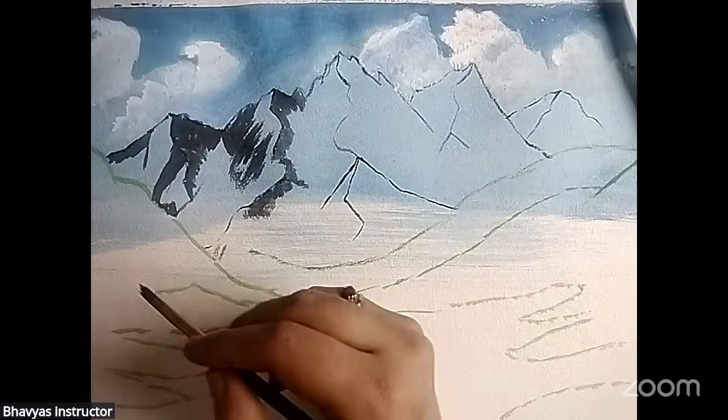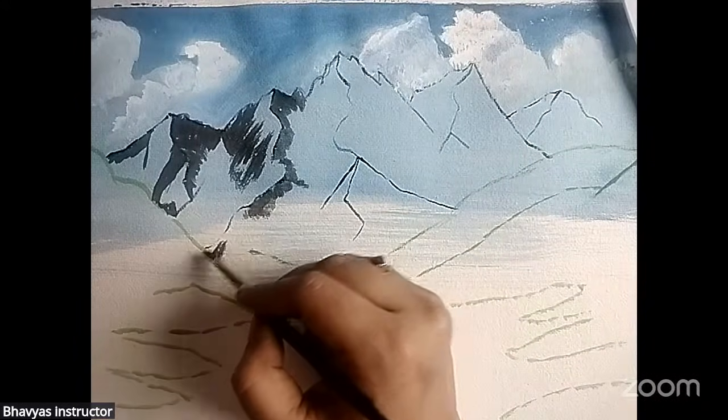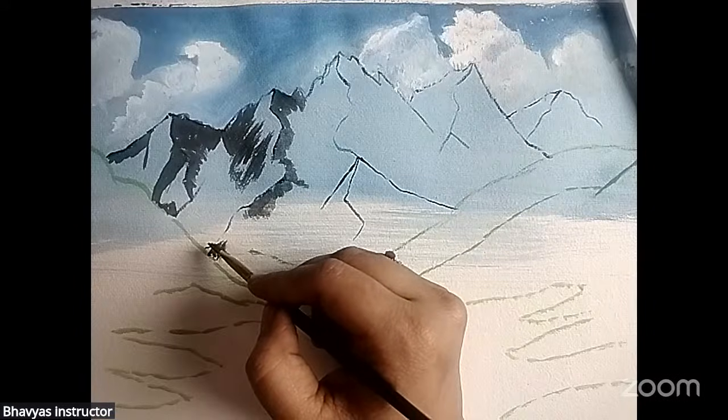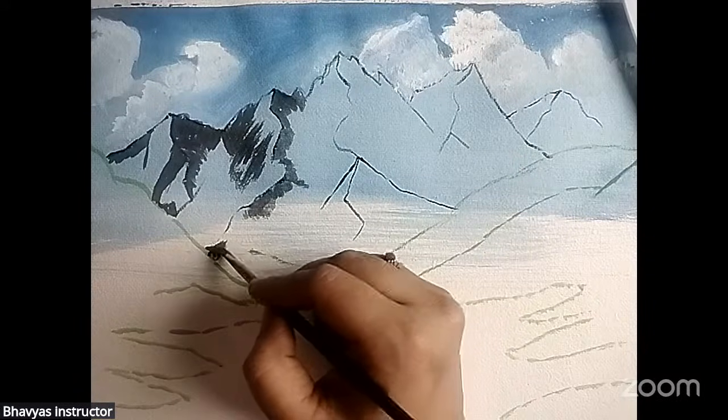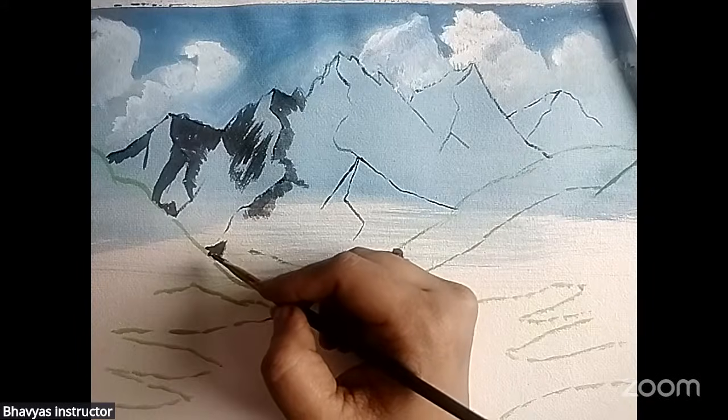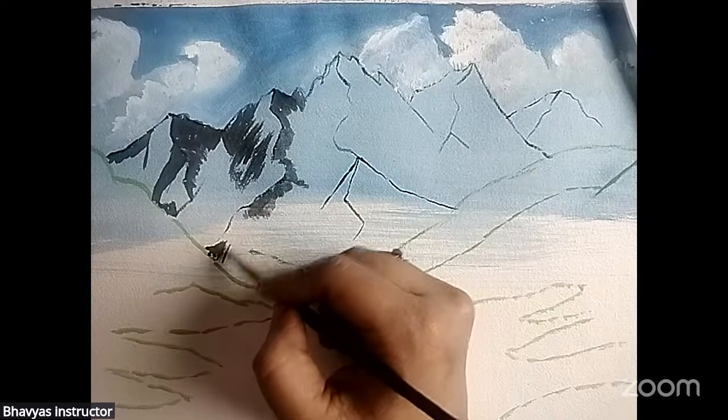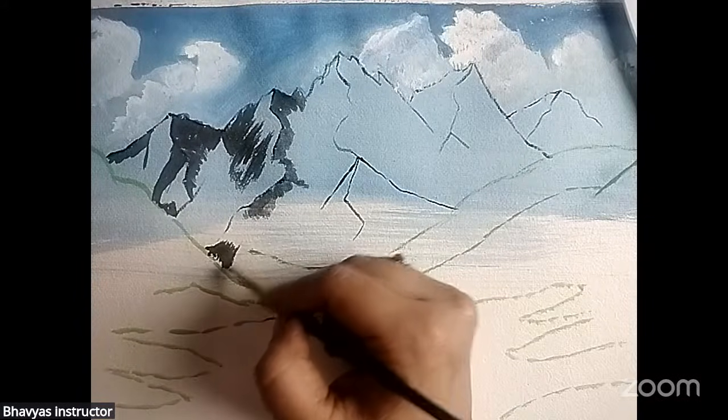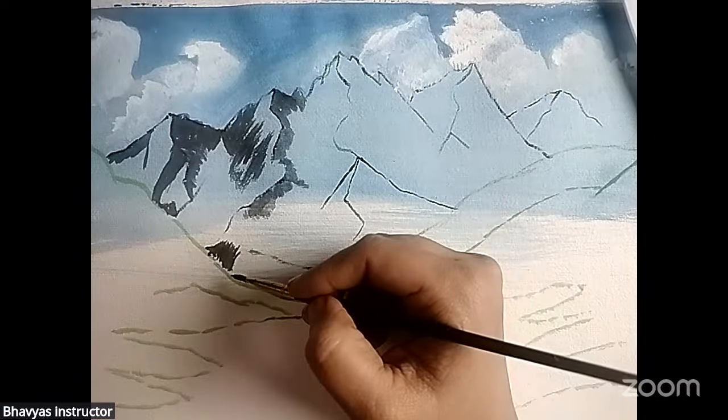When you mix blue and yellow, what color will you get? You can mix in your palette and tell. Blue and yellow.